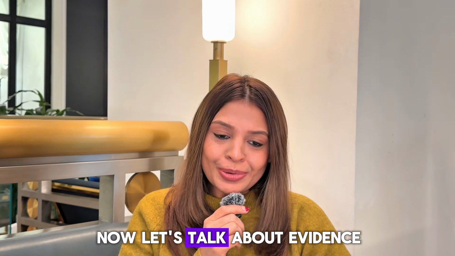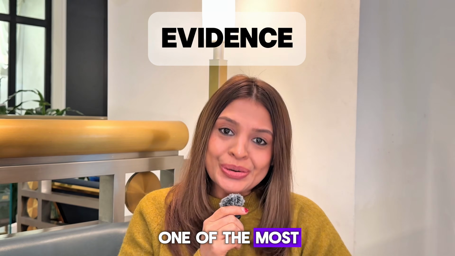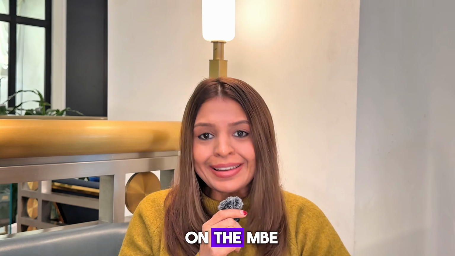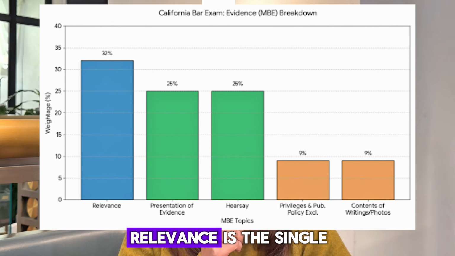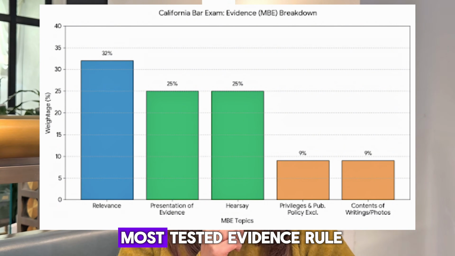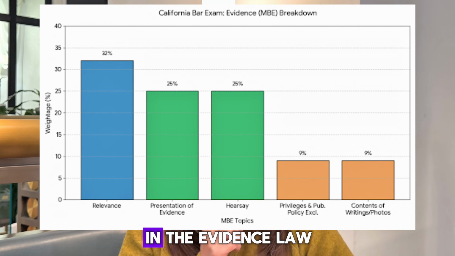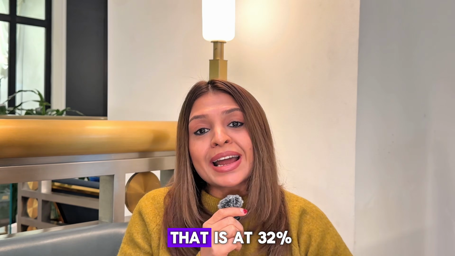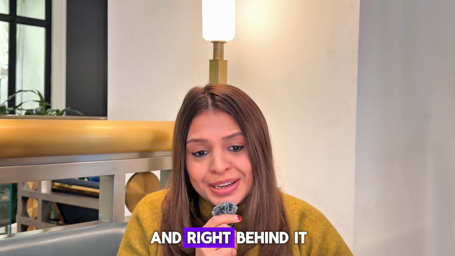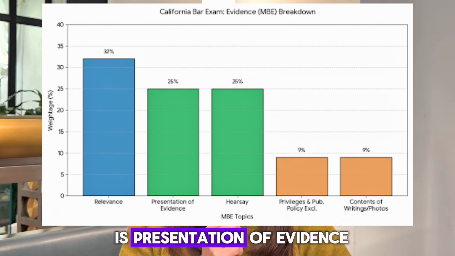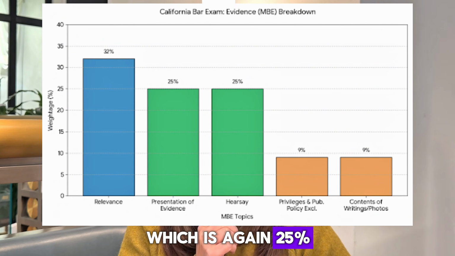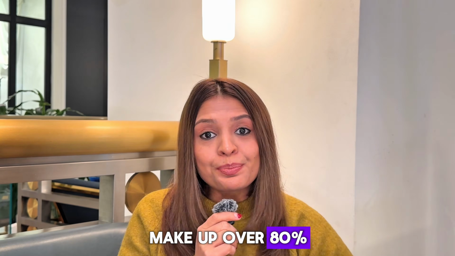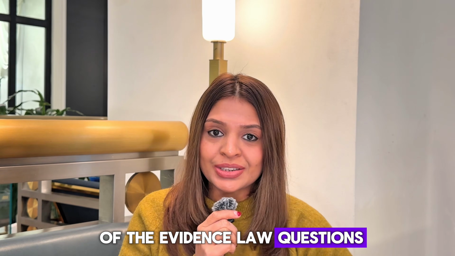Now, let's talk about evidence, one of the most rule driven and predictable subjects on the MBE. Here, the highest weightage topic, relevance, is the single most tested evidence rule in evidence law. That is at 32%. And right behind it is presentation of evidence, which is at 25%, and hearsay, which is again 25%. So, together, these three topics make up over 80% of the evidence law questions.